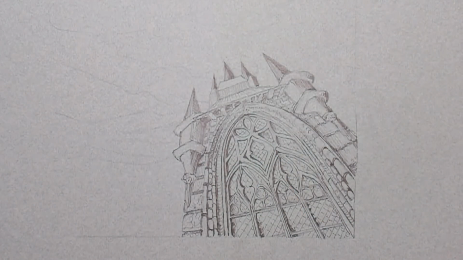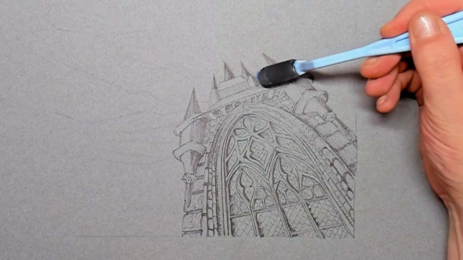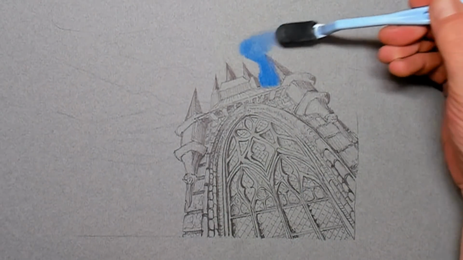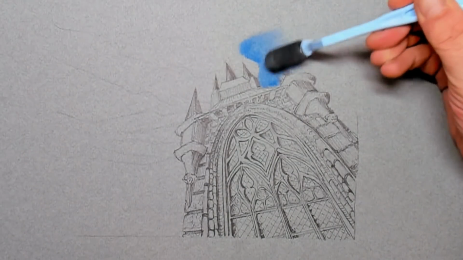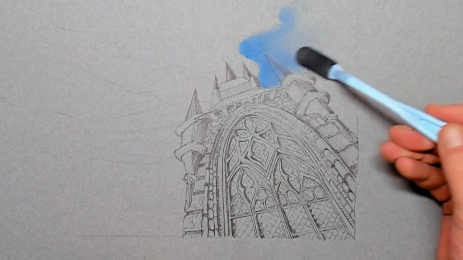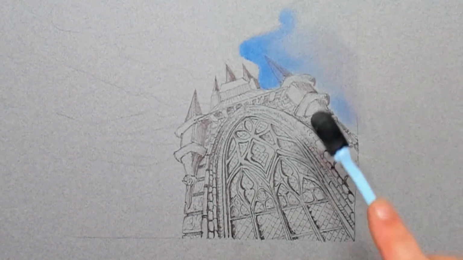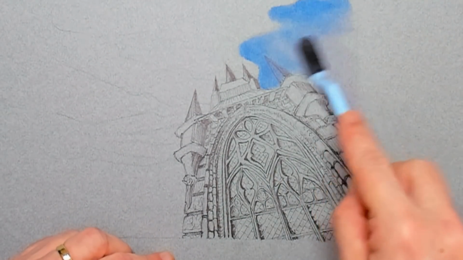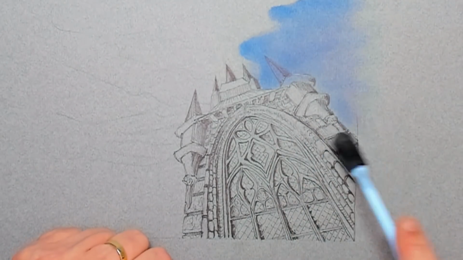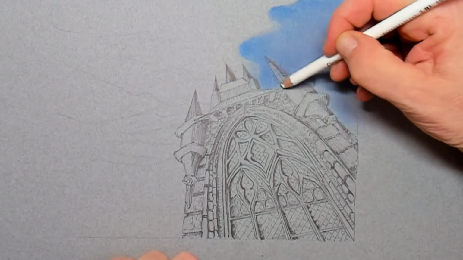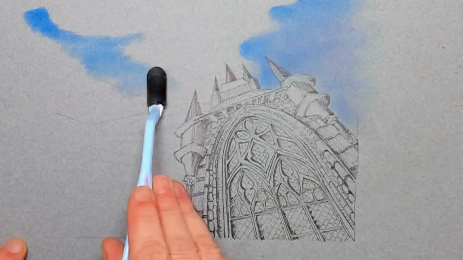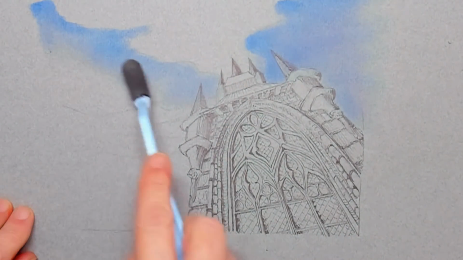I've drawn in some lines for the way that I want the clouds to go, to draw extra attention towards my church tower. And I take a bright blue and I simply put that and rub that into the grain of the Canson pastel paper. This is my pencil eraser. You can always erase the Pan Pastel, so that's a very nice detail too.